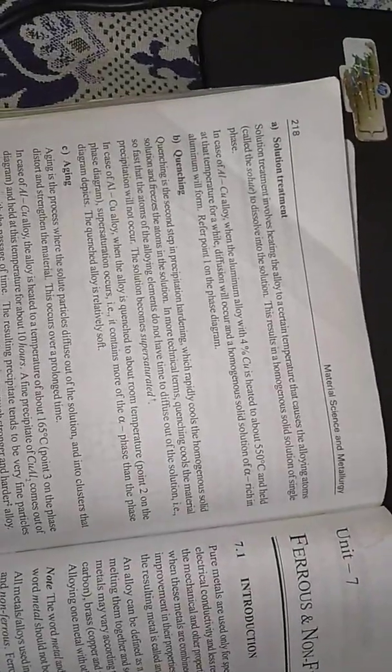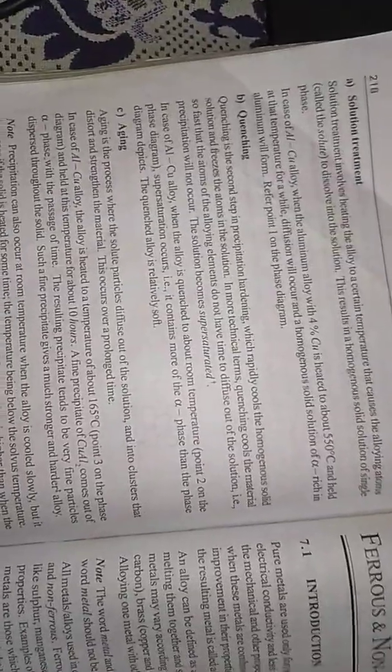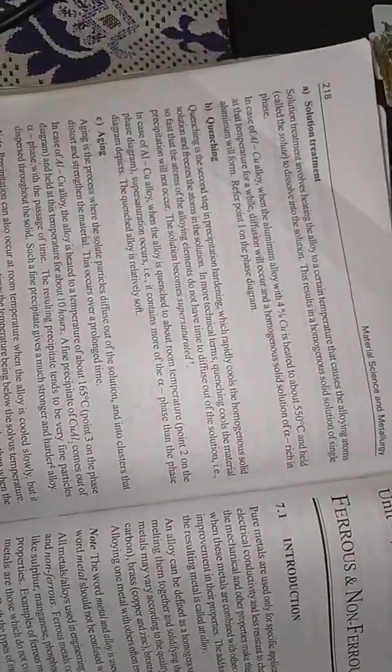Now specifically we have age hardening in the case of aluminium and copper alloy. Now there are three steps to it: solution treatment, quenching and aging. Firstly, solution treatment, the alloy will be heated to a certain temperature.